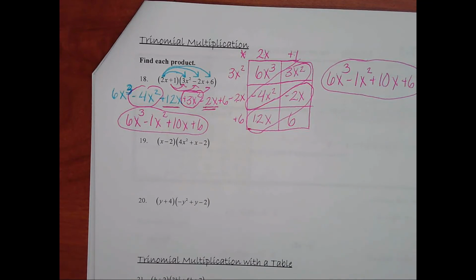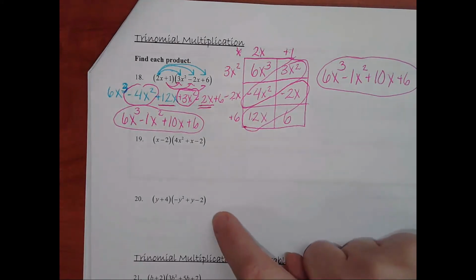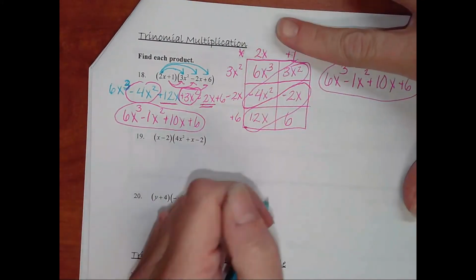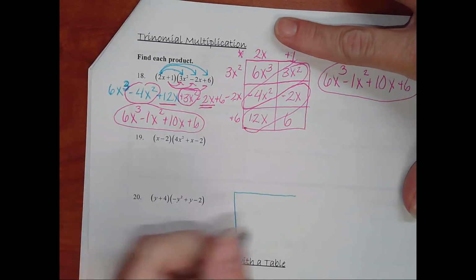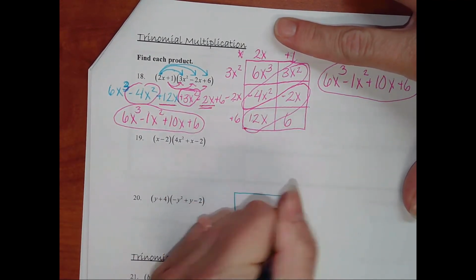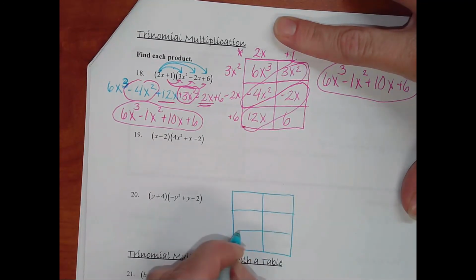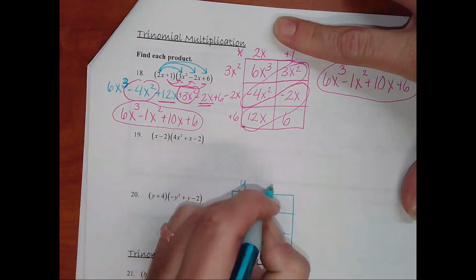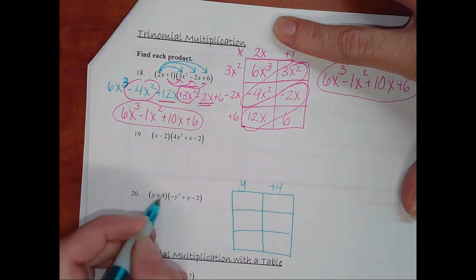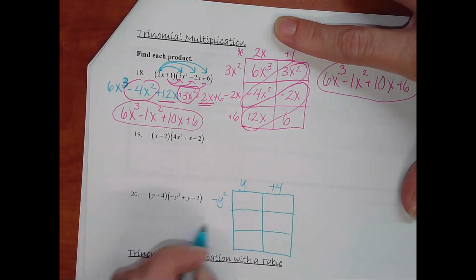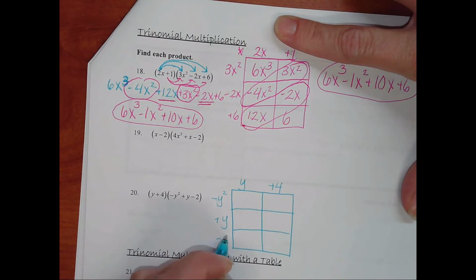I just don't. Let me show you this one. So this is a 2 by 3. So 2 and then 3. So y plus 4 goes on top, and then I have negative y squared, positive y, and a negative 2.